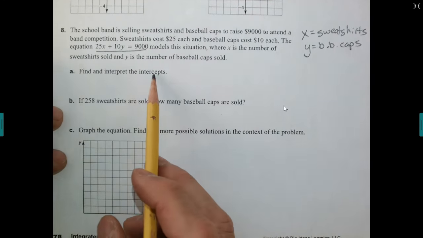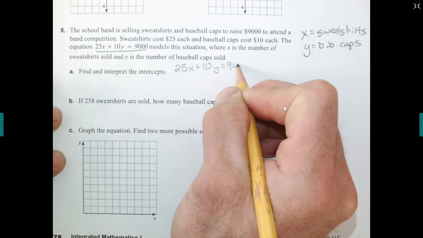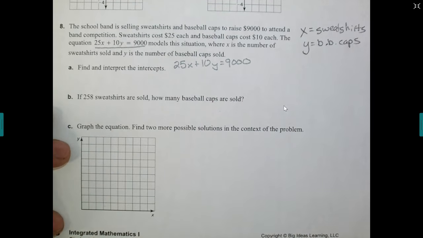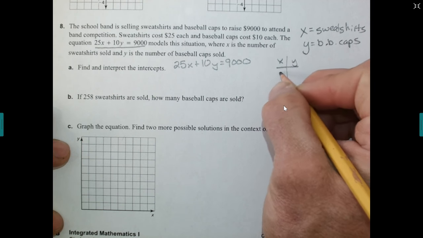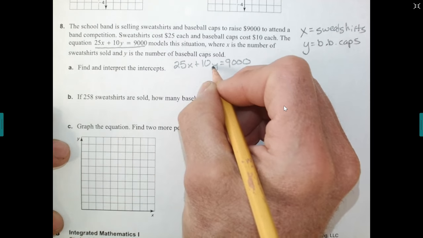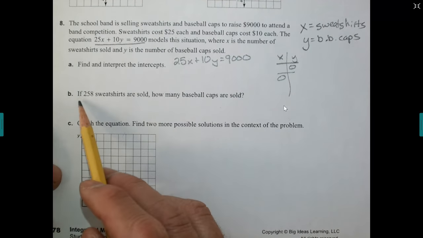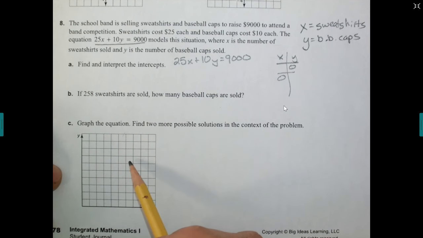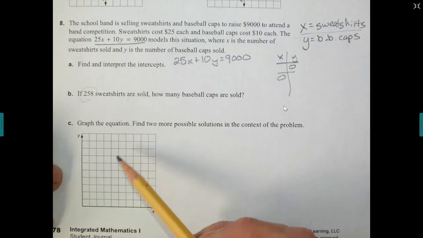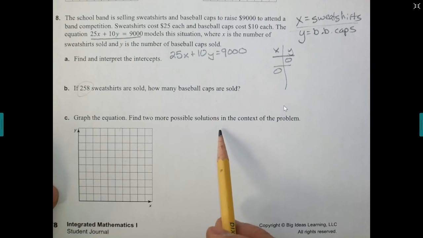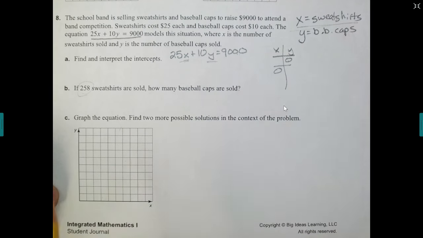All right, find and interpret the intercepts. So if we have 25x plus 10y equals 9,000, how are we going to find the x and y intercepts? Well, how do we find the x and y intercepts every other time? We plugged in 0 for y the first time, and did it again, we plugged in 0 for x. That gave us our x and y intercepts. If 258 sweatshirts are sold, how many baseball caps are sold? How would I do that? Well, sweatshirts is x, so I would plug that in for the x value and solve my problem. Graph the equation, find 2 more possible solutions in the context of the problem. So find 2 other places where you get a certain x value and a certain y value, and you come up with 9,000.